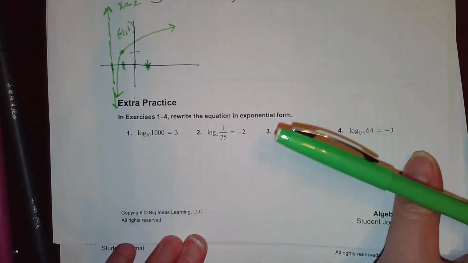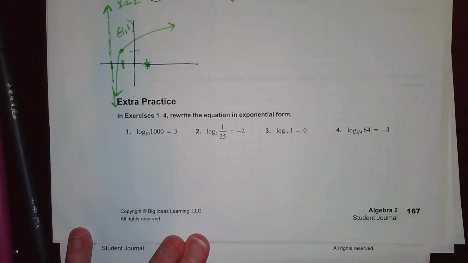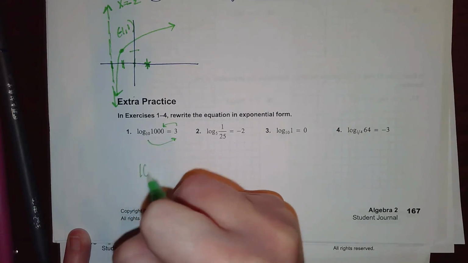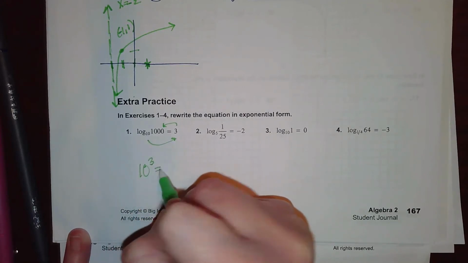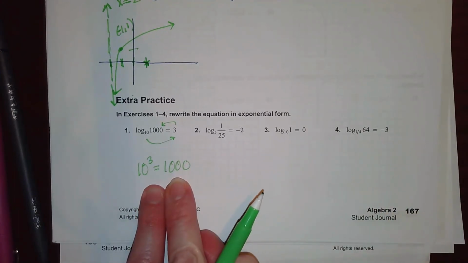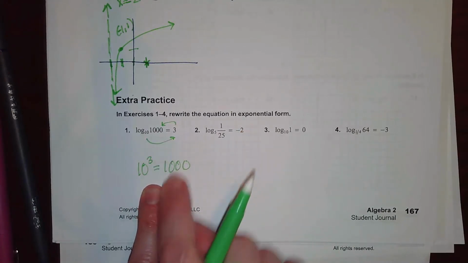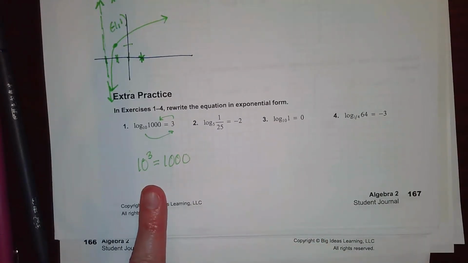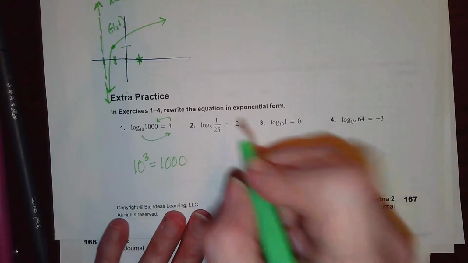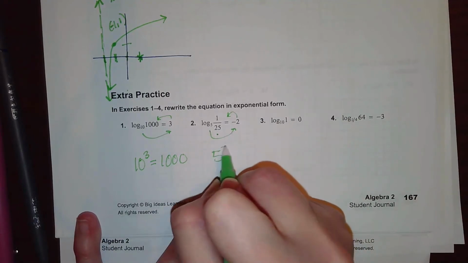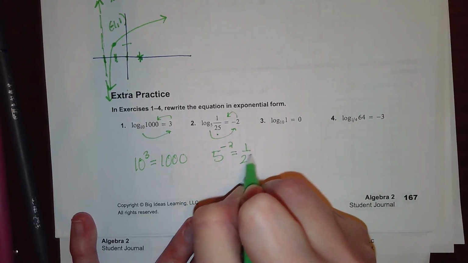All right, on the bottom here, it asks us to rewrite the equation in exponential form. All I'm asking you to do here is go back to exponential form. To do that, remember, you take the base, which is 10, and raise it to whatever you have over here equals 1,000. This should make a true sentence. So does 10 to the third power equal 1,000? Yes. And so the base 5 raised to the negative 2 should equal 125.